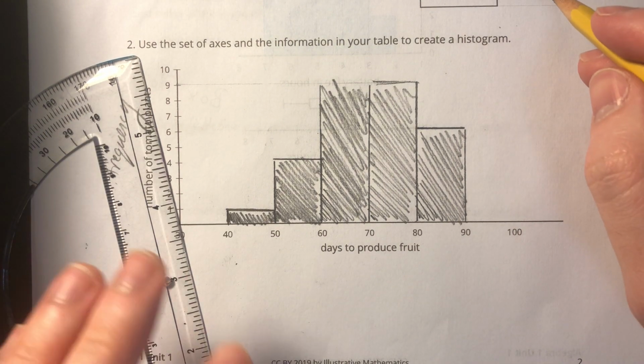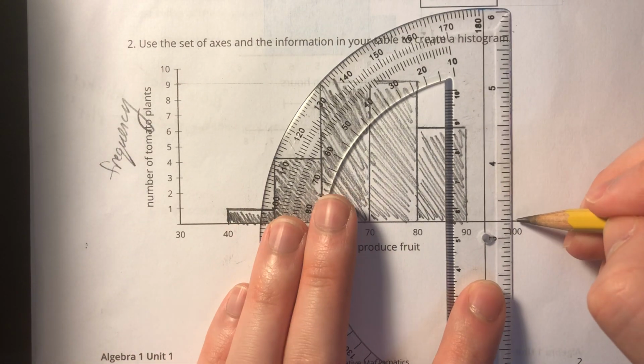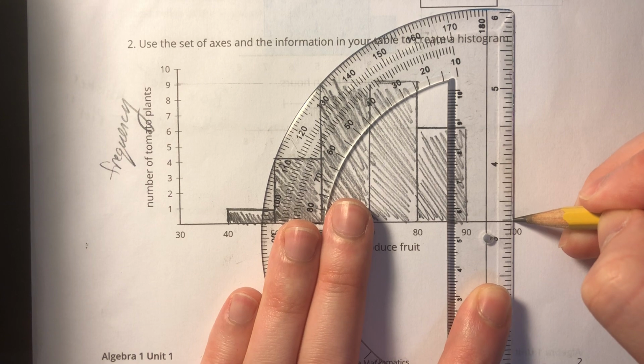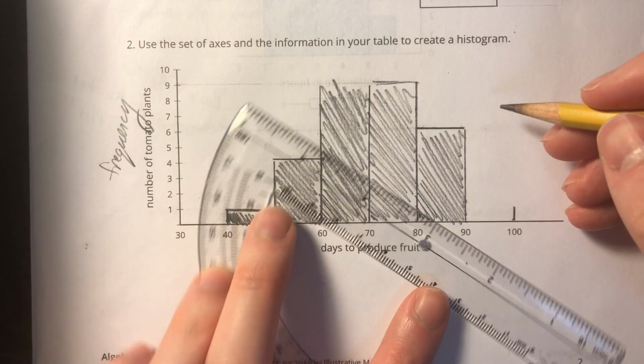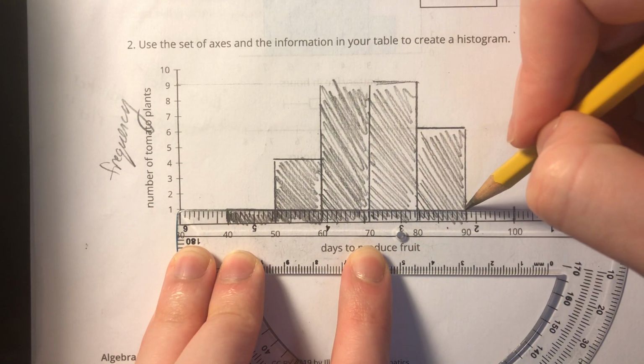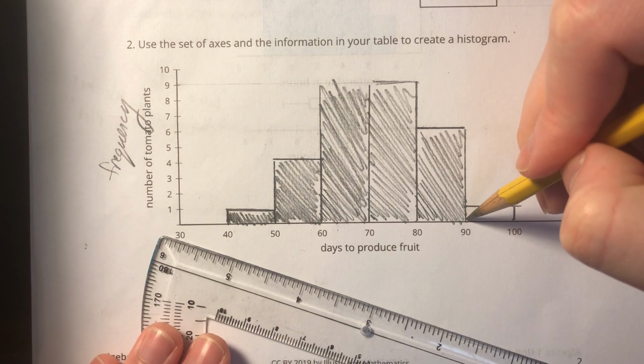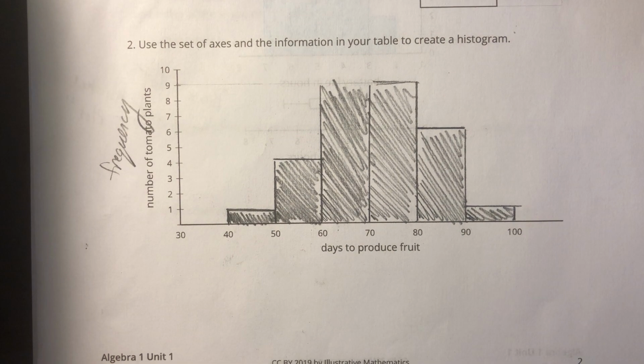And then 90 to 99, frequency of 1. Great. All right, so that's how we graph a histogram. You should have done this last year in Mr. Frankwitz's class, or maybe even 7th grade, I'm not sure which one. So hopefully this is jogging your memory of how we graph a histogram.